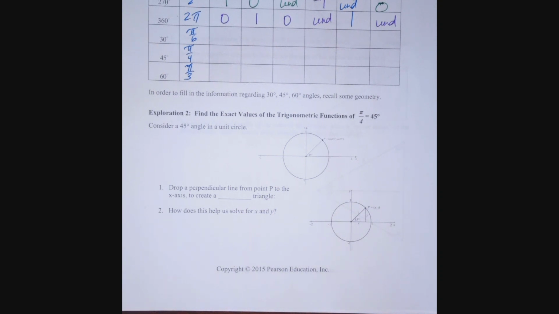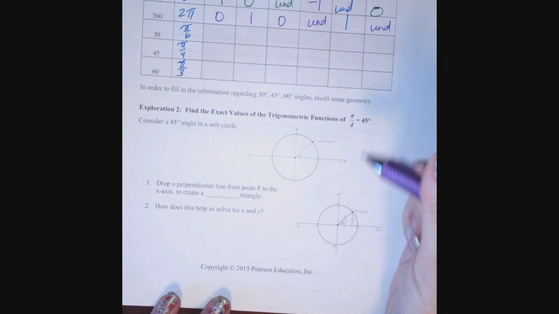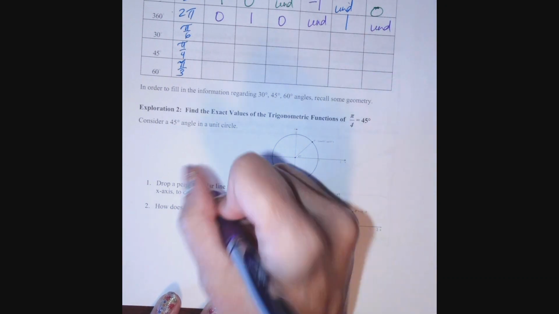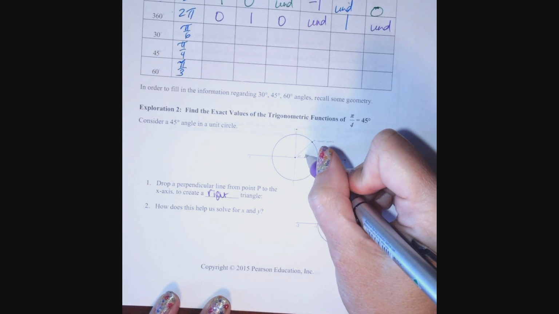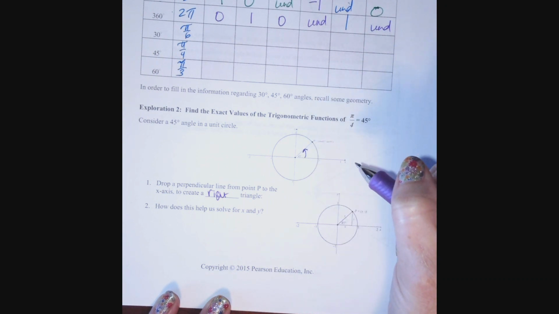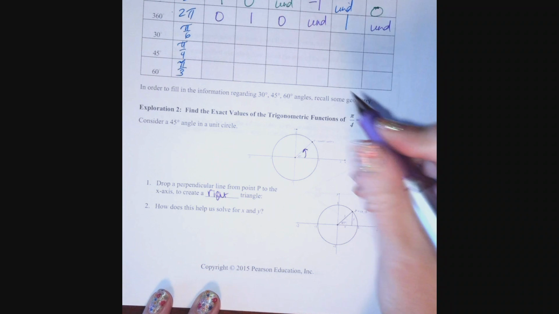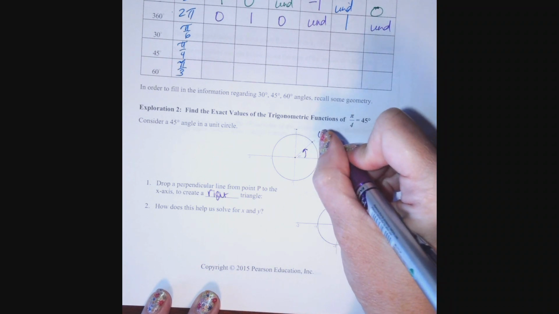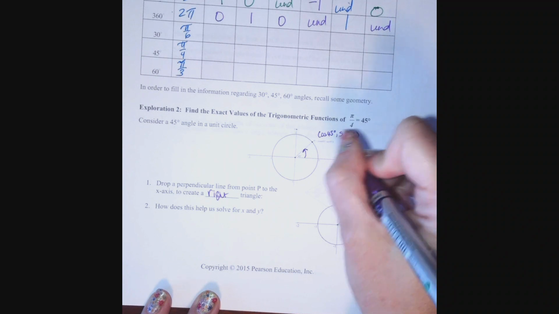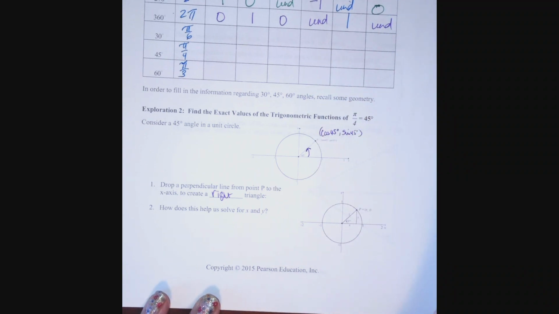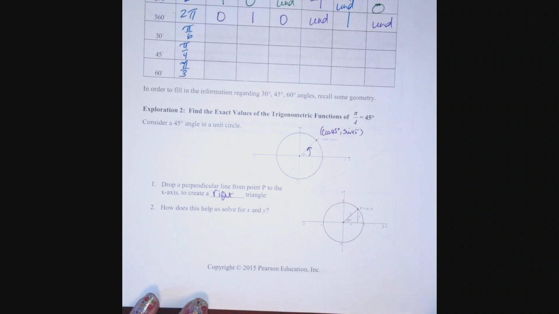Consider a 45-degree angle in a unit circle. Think about dropping a perpendicular line from point P on the x-axis to create a right triangle. Now, right triangles have special properties. This is our angle theta, okay? So P, if it's hard to read that, we have coordinates that are cosine of 45 degrees, sine of 45 degrees, because we're on the unit circle, radius is 1. We know that that is true.